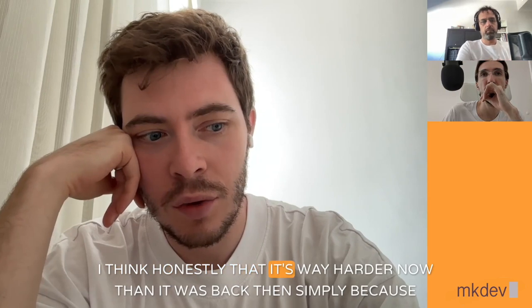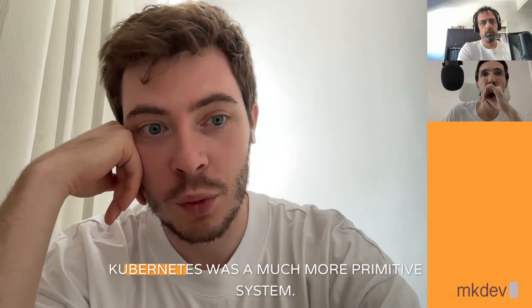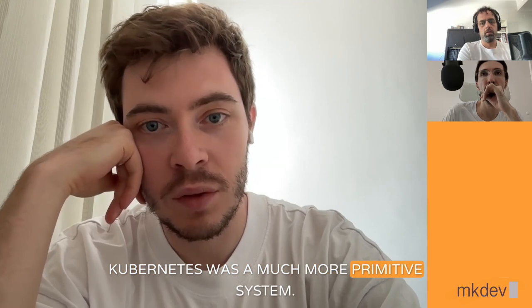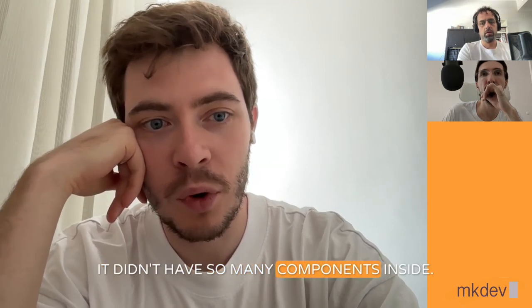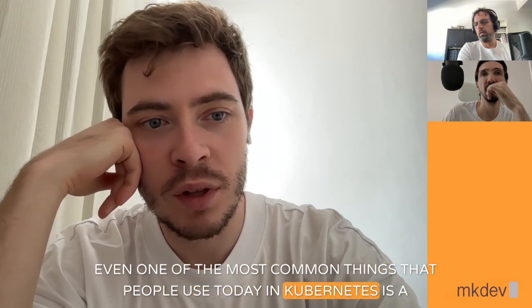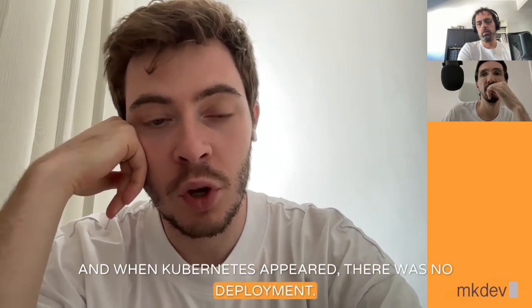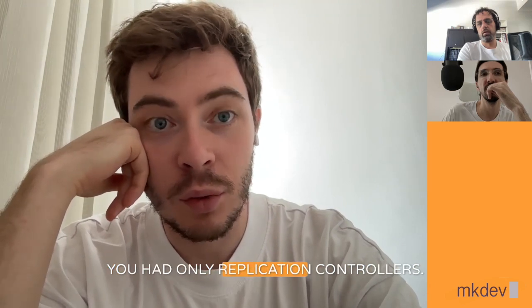I think honestly that it's way harder now than it was back then, simply because Kubernetes was a much more primitive system. It didn't have so many components inside. Even one of the most common things that people use today in Kubernetes is a resource type called deployment. And when Kubernetes appeared, there was no deployment. You had only replication controllers.